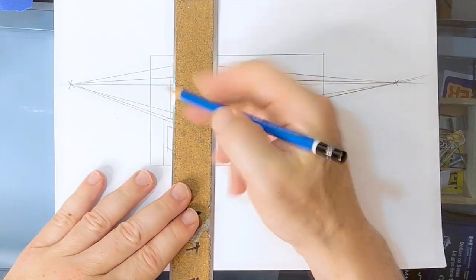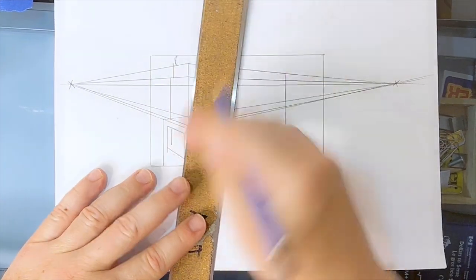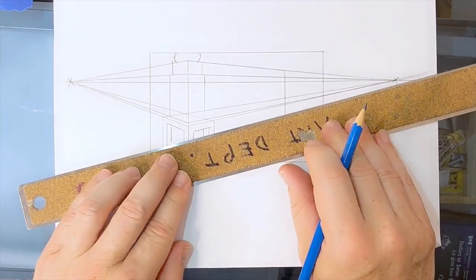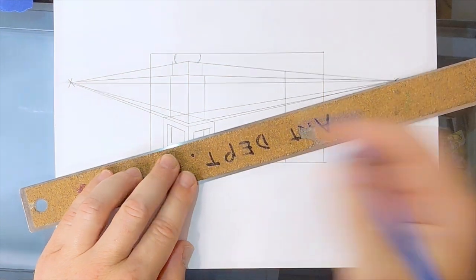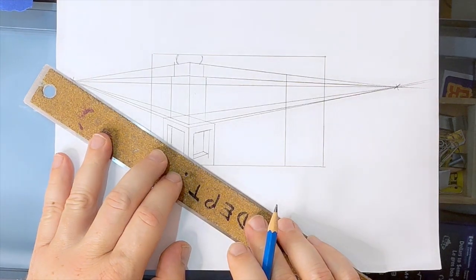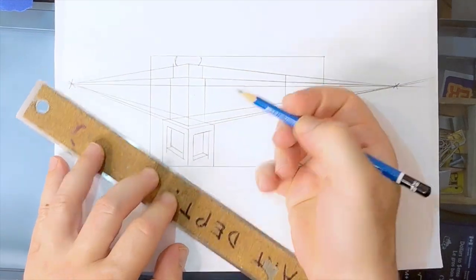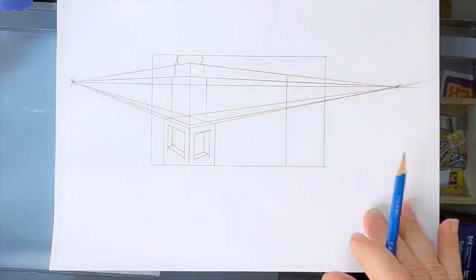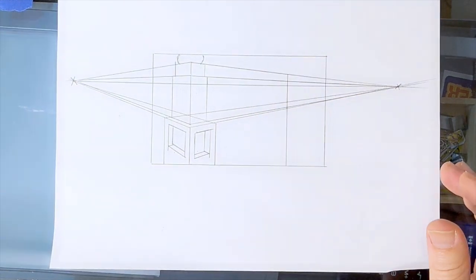Let me just finish that off over here. Straight. I want to go to the VP on the other side for the corner. And then the VP over here. All right, so now I've got two windows. It doesn't have any shading or anything, but I'm just kind of getting it started.